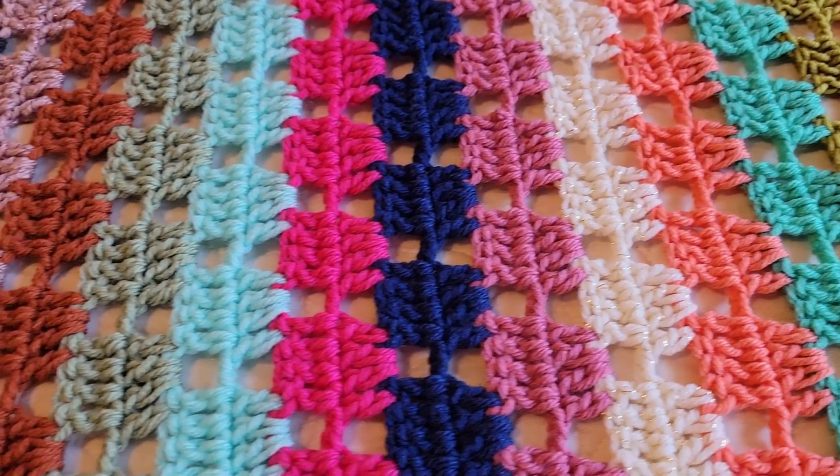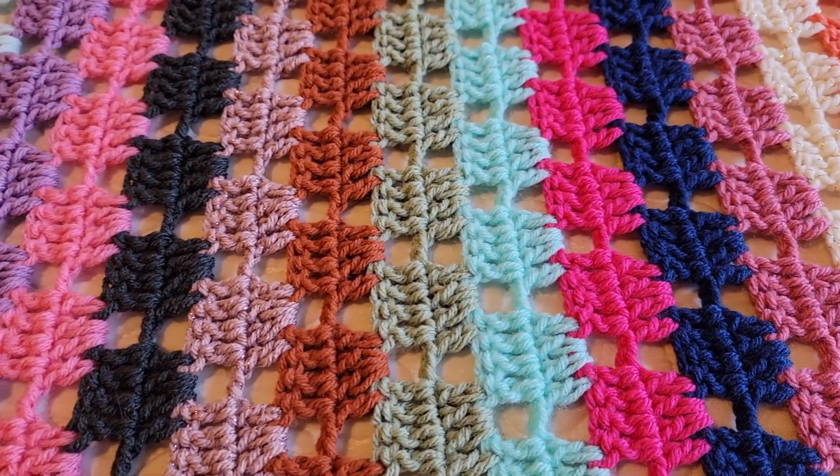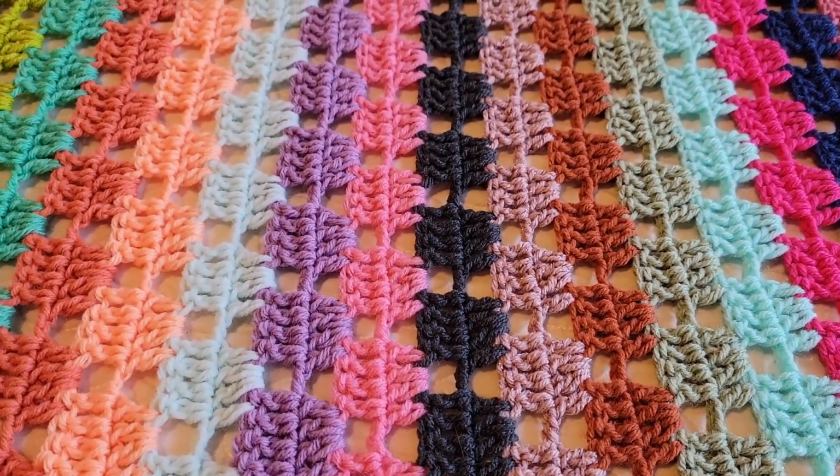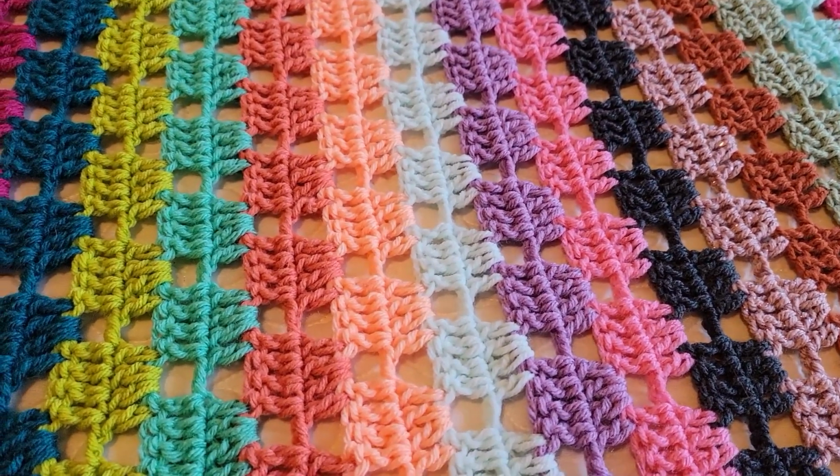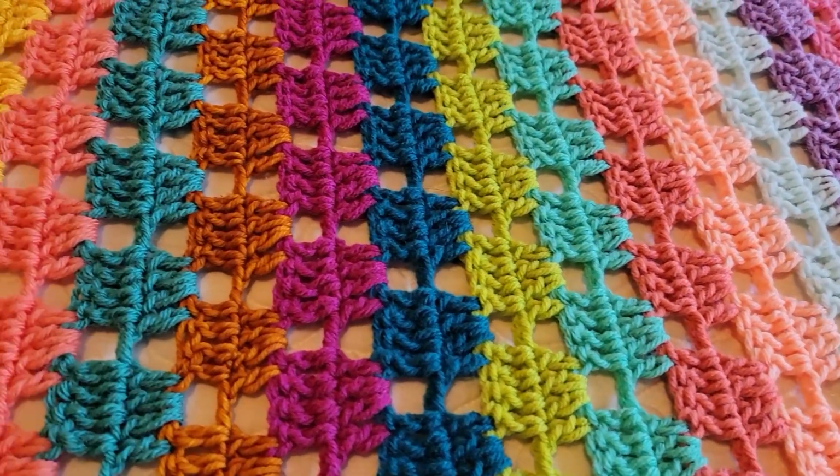So this is how my blanket is looking. I ended up making 74 rows for a throw size. And that is going to be how to make my icon status Afghan.